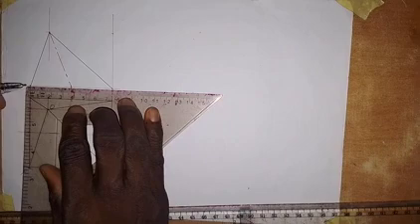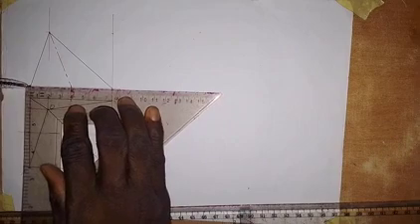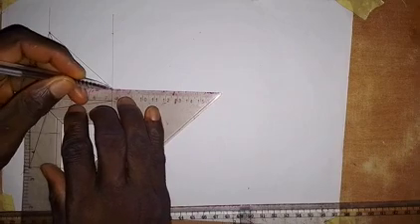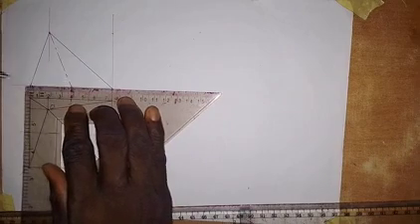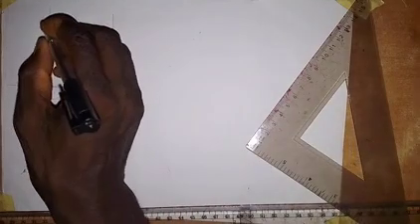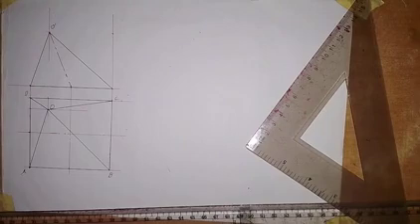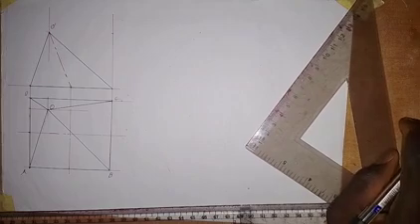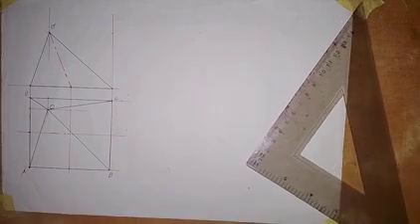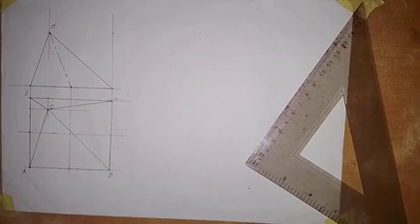Then the base, I will also make a thick line. Alright, so we have this now. This point here, I will call it point O prime. The next thing we are going to do, to develop the surface of this rectangular oblique pyramid, is find the true length. We have to find the true length.